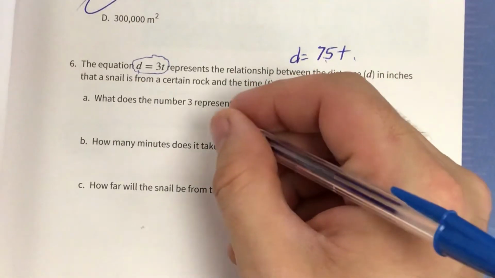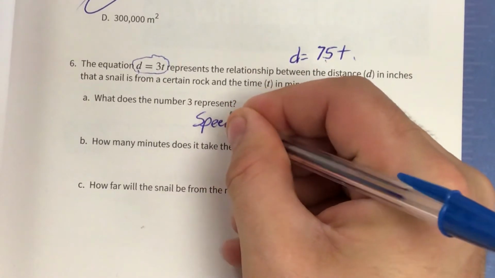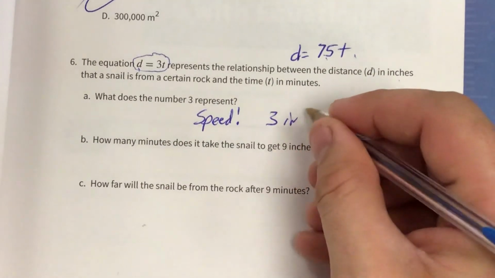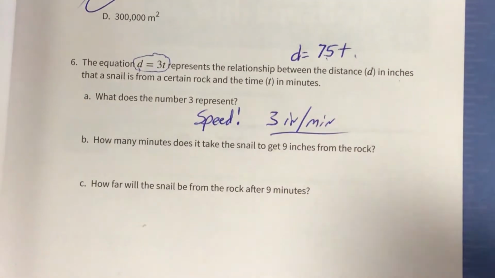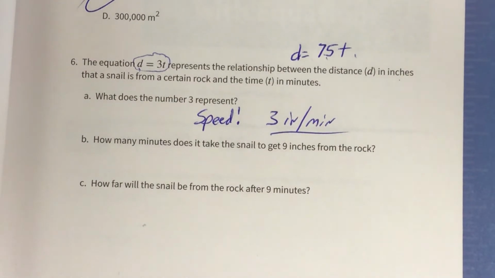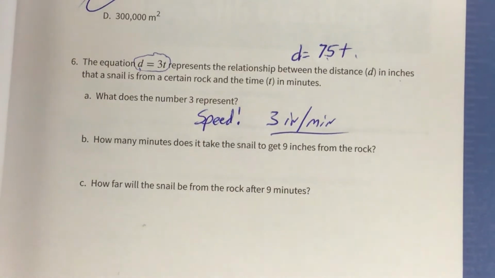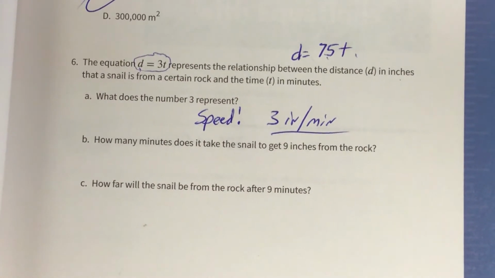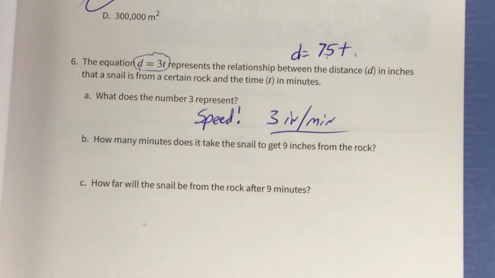3 times the amount is... Yeah, 3 inches per minute. It's my rate. It's my speed. Remember, distance equals rate times time. So if I go 3 inches per minute, Lauren, part B, how long would it take me to get 9 inches from the rock? Going 3 inches a minute.